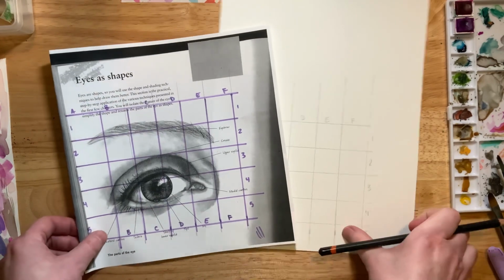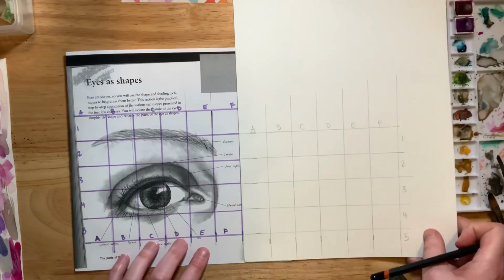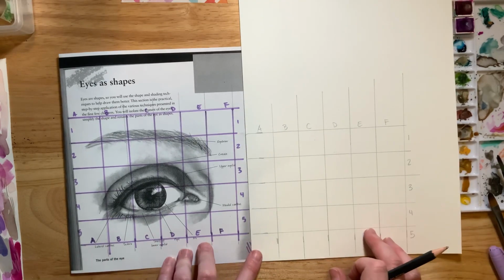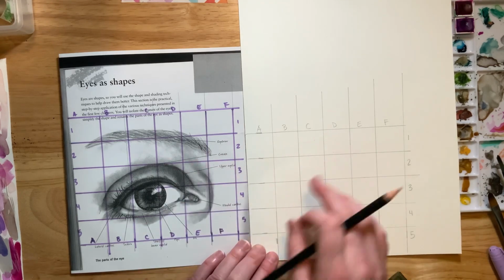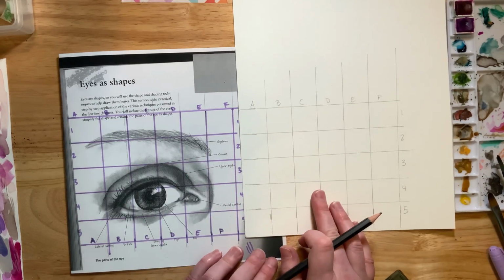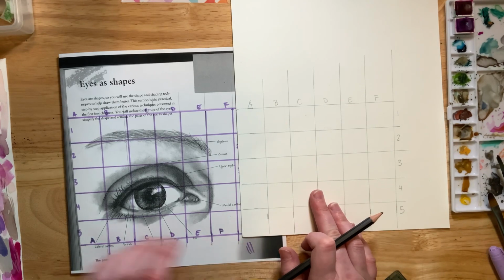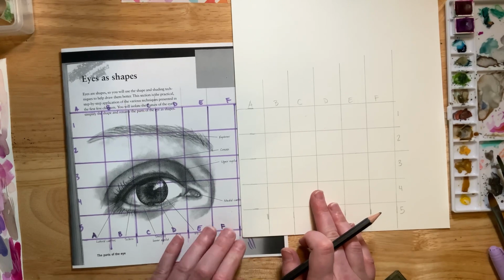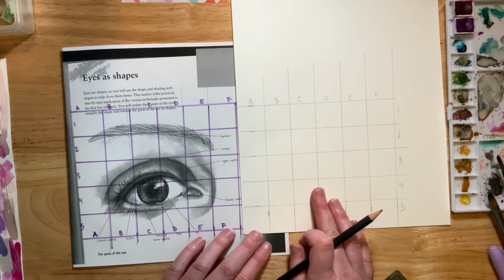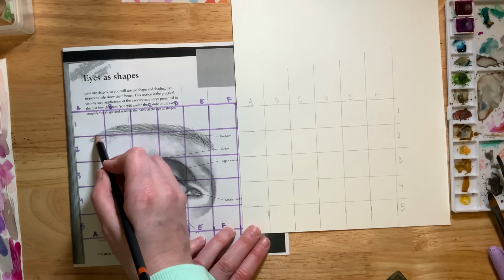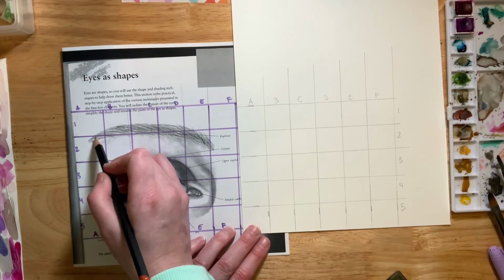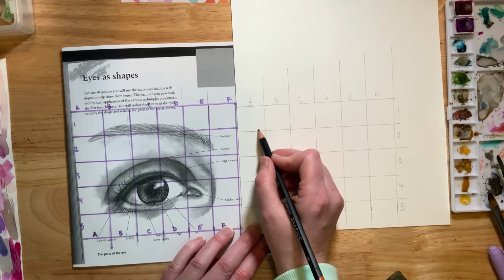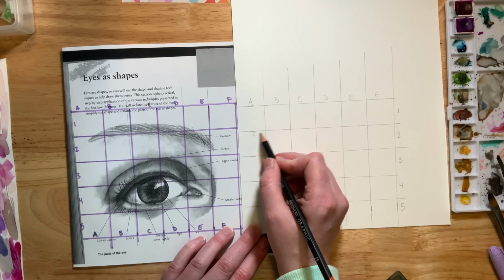I'm going to try not to cover up the numbers, but I do want to be able to point and refer. Okay, I guess there we go. And I've got my numbers over here so I can keep track. All right. So if I look at the eyebrow, it starts kind of in the middle of box 2. It goes down and up.